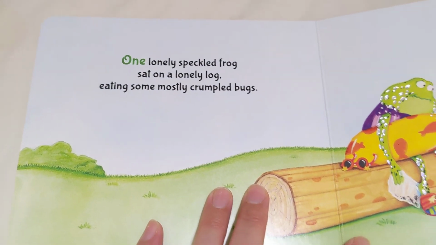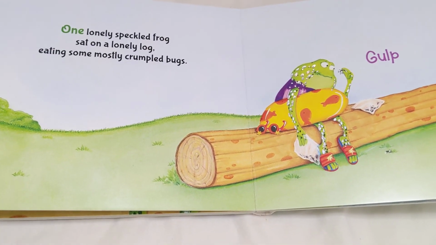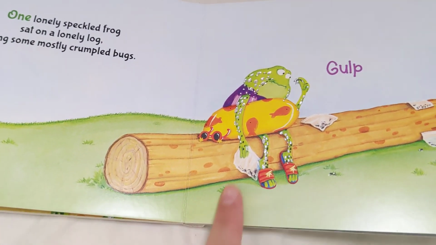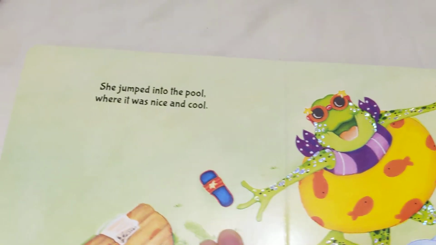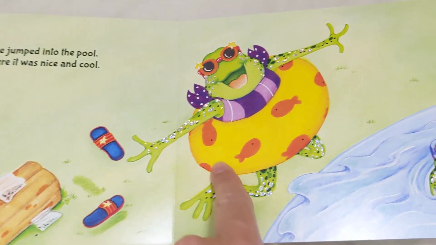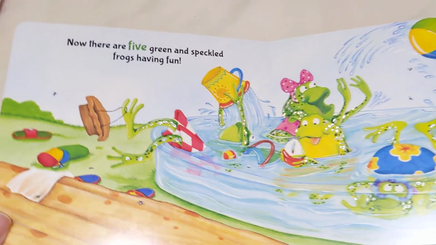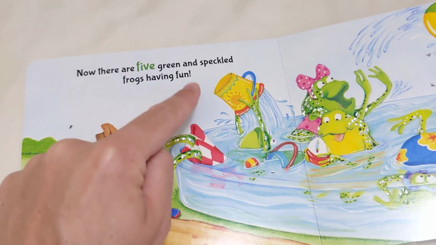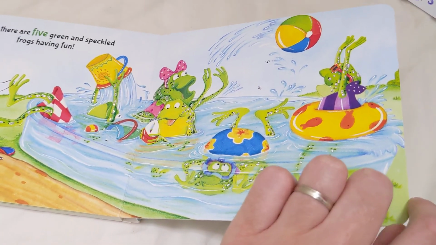One lonely speckled frog sat on a lonely log. Oh, so lonely. Eating some mostly crumpled bugs. Gulp. She jumped into the pool where it was nice and cool. Yeah, just like everyone else. Now there are 5 green and speckled frogs having fun. Oh, that does look like fun. They're playing in a pool.